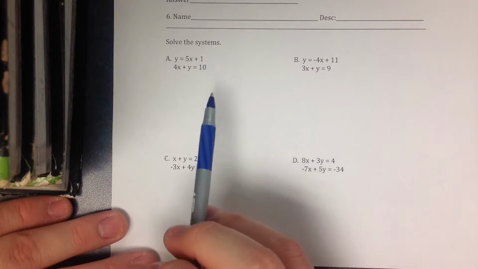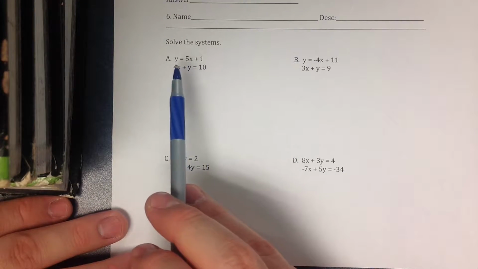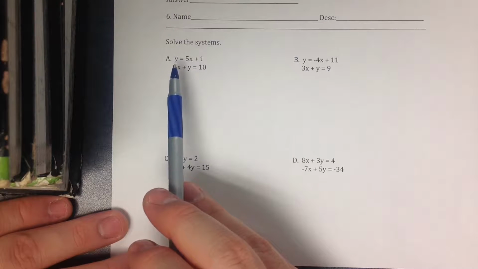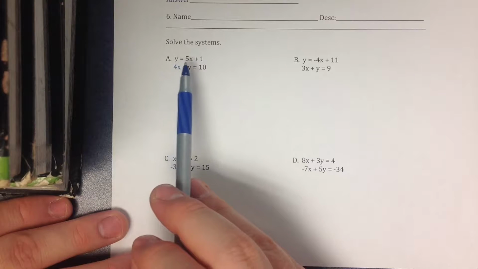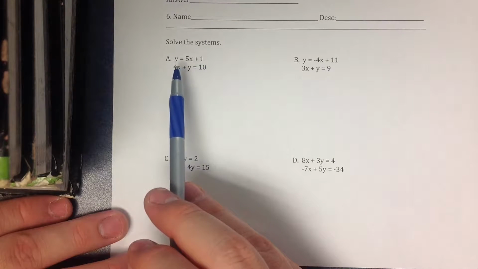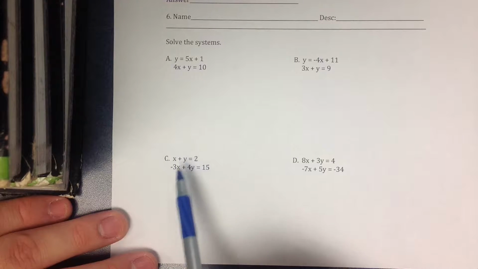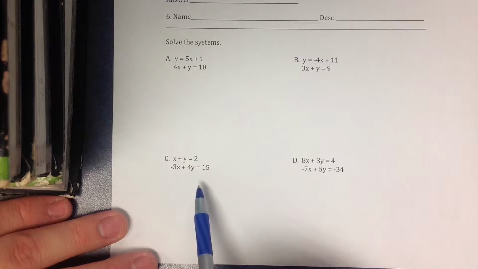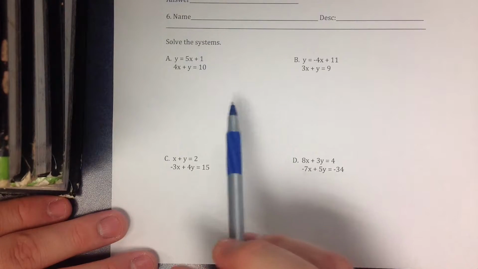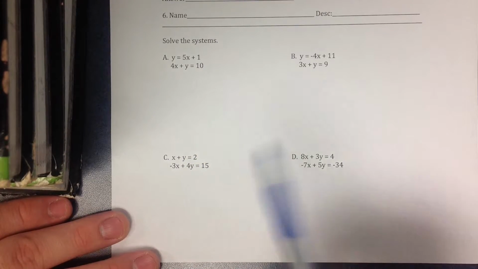So, again, to figure out whether you're using substitution or elimination, if it has a variable that's solved for it, like y equals 5x plus 1, then you're going to use substitution. If the x and y's are on the same side, then we're going to use elimination. Now, since another problem has us do elimination, I'm going to do one of the substitution ones.